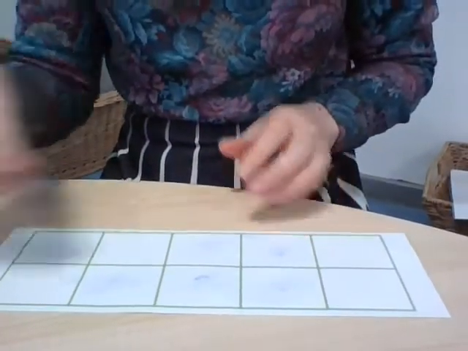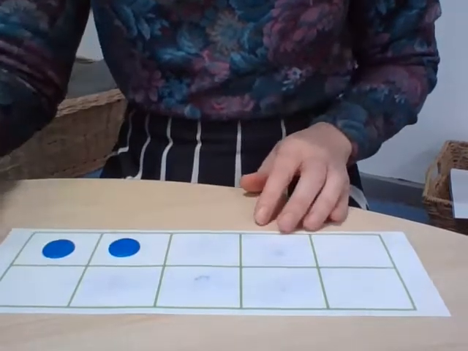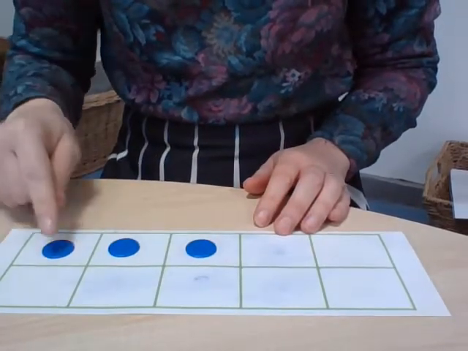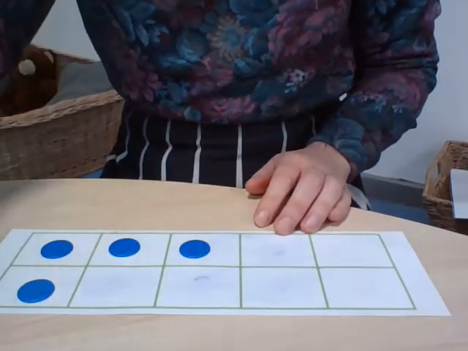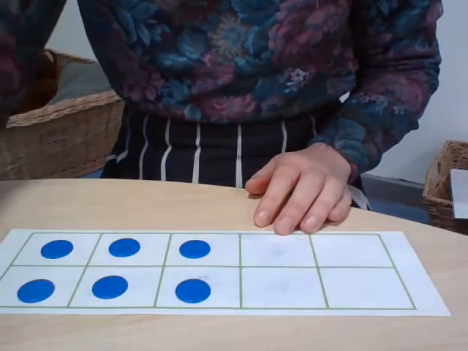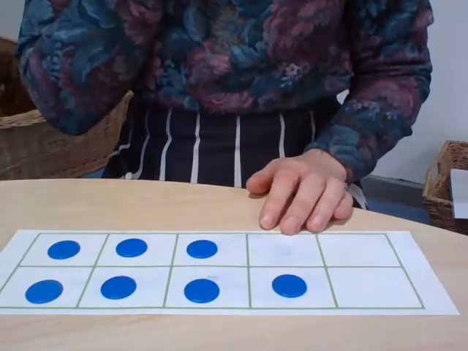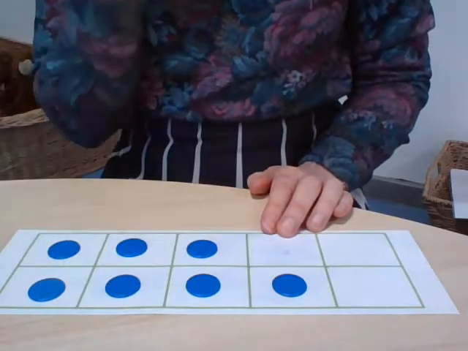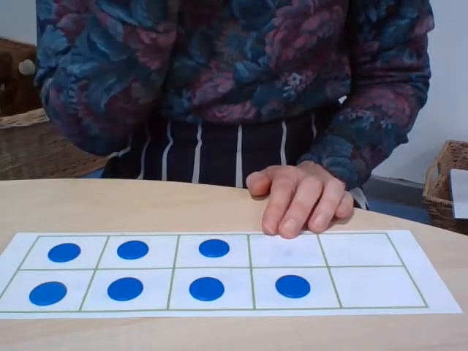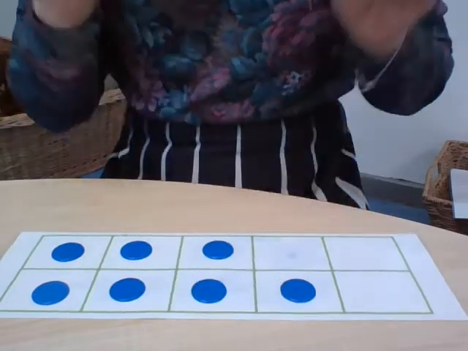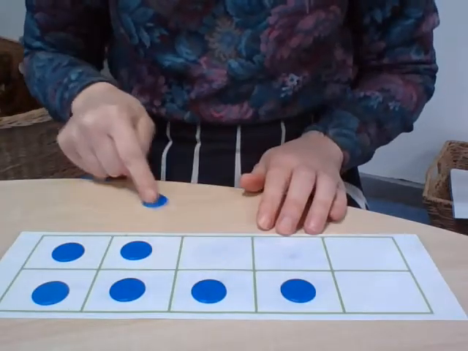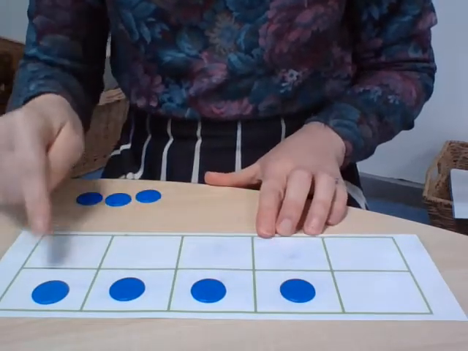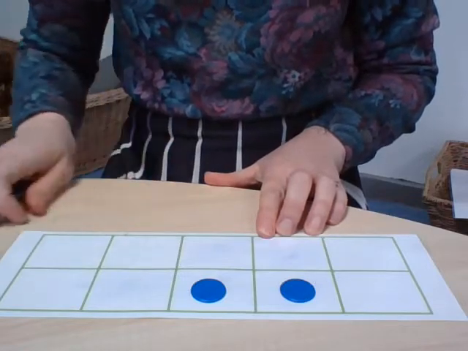Super. Now let's have a little go. So we started off with 7. So I'm going to get 7 in here. So I've got 1, 2, 3, 4, 5, 6, 7. And then we're subtracting 5. So I know I've got 7 here. We're subtracting 5. So, what do I need to do again? No, I need to count 5 away, don't I?